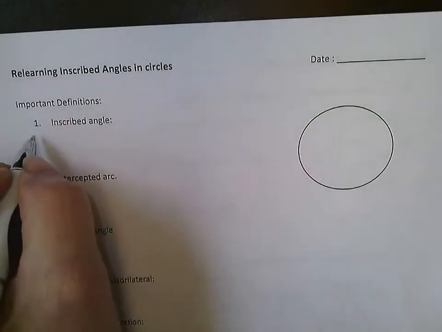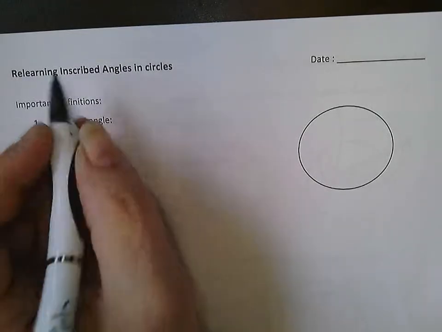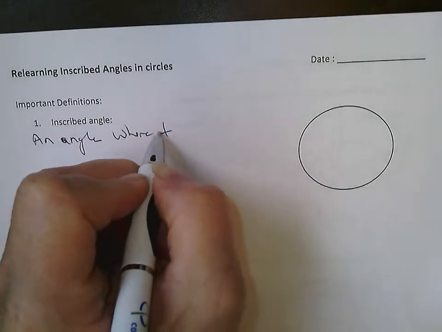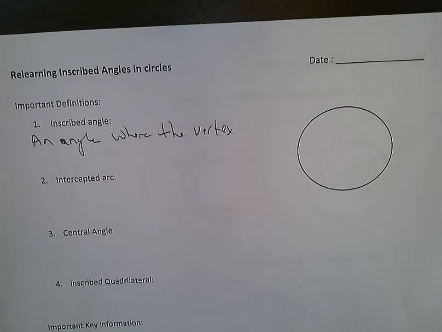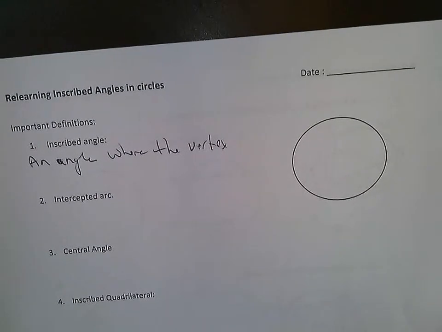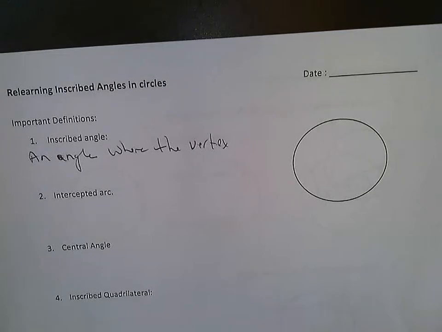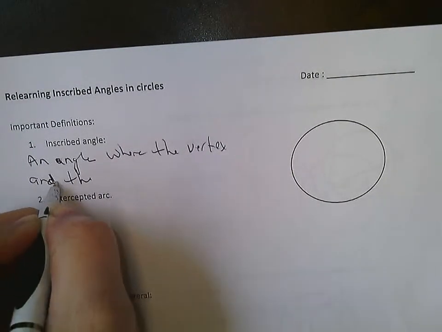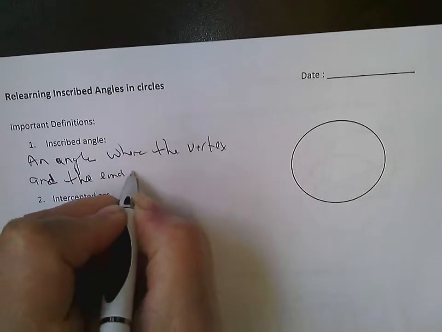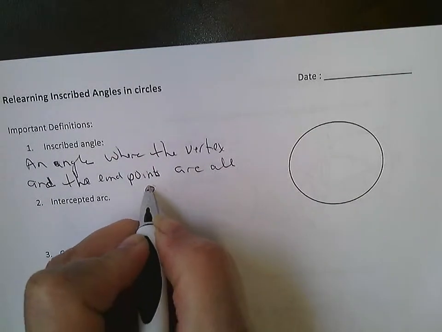An inscribed angle is an angle where the vertex, remember the vertex is where the two edges or two lines of our angle come together at a point, and the endpoints are all on the circle.